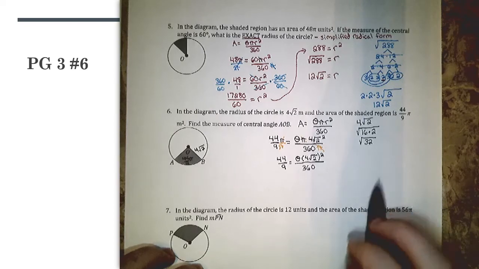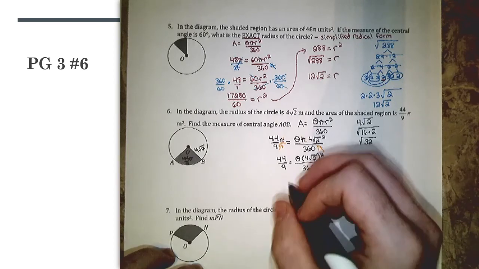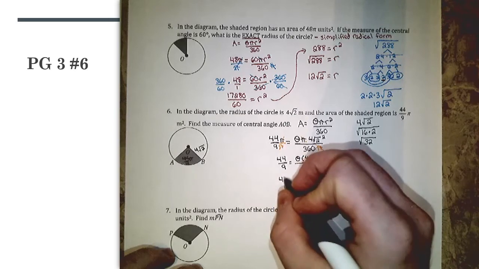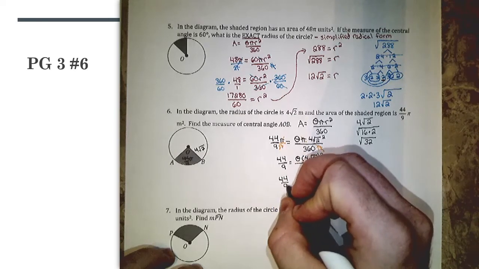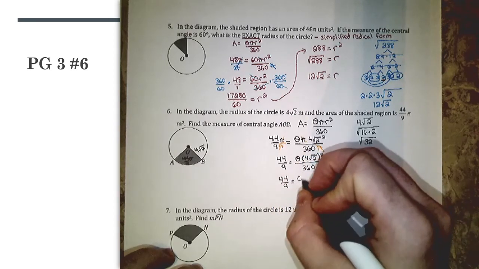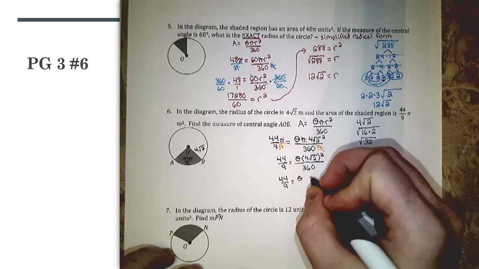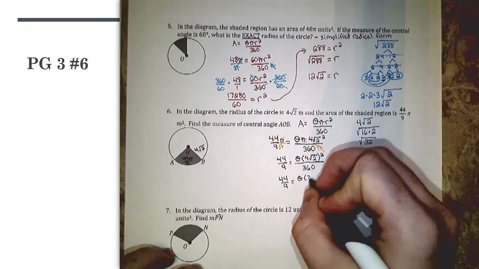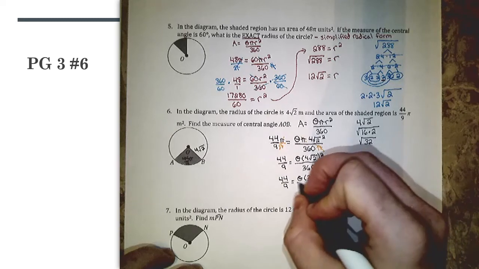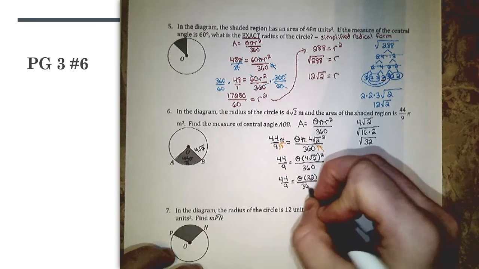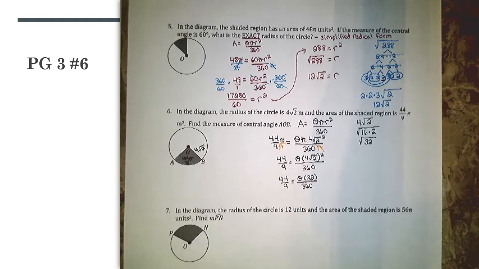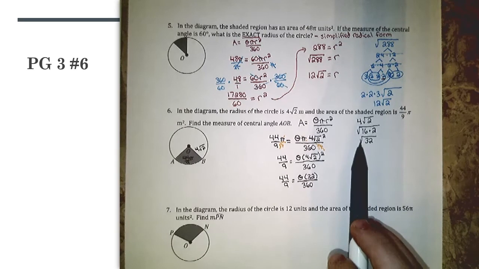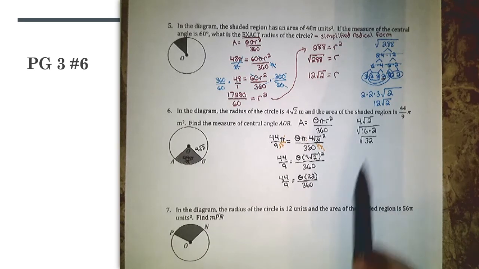So now I would have 44 over 9 equals the angle times 32 all over 360. Because again, whatever the square root is, if I square it, it just becomes the number that's inside of it.